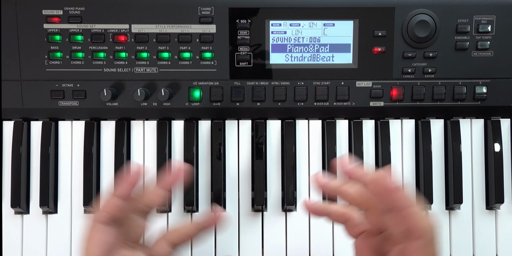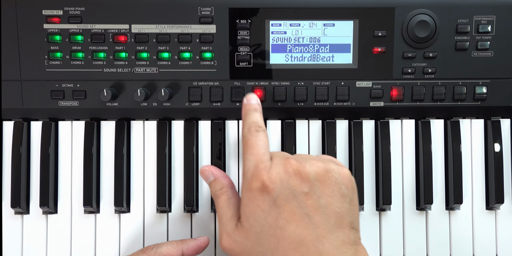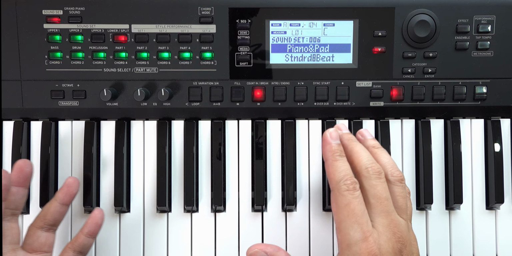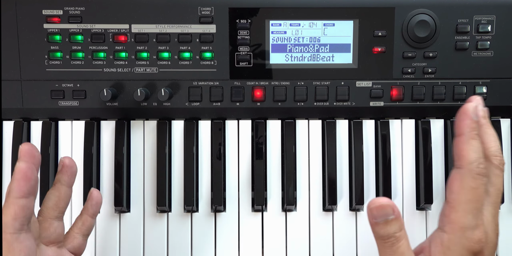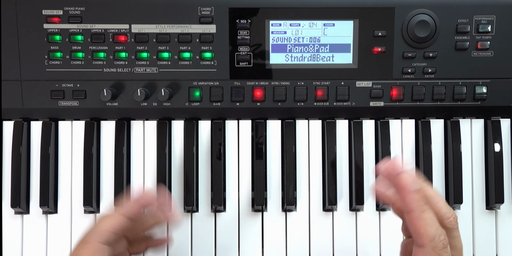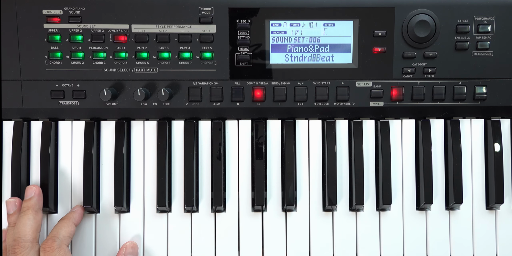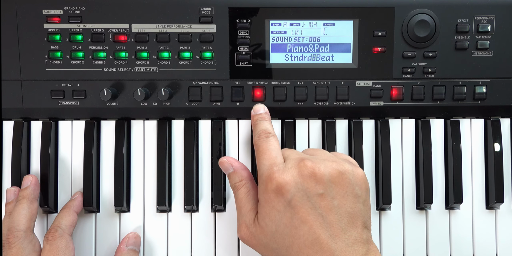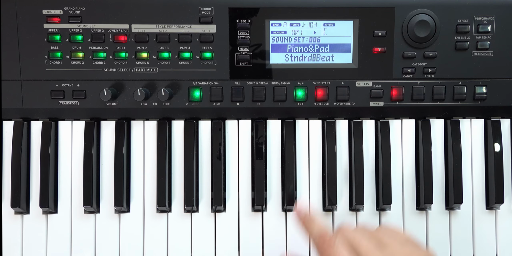What if you don't want a very fancy intro? When you come in, you can just turn on count in over here. If you turn this on before you start playing your chords, it will act as a count in. If you press this button in the middle of a song, it will act as a break, a little rhythmic break for your song as you're playing. So in this case, I just want to count in. I don't want a very fancy intro. Turn this on. And that was the count in.